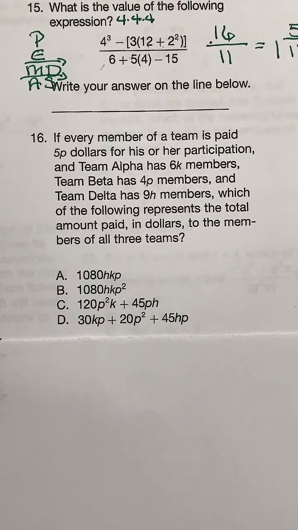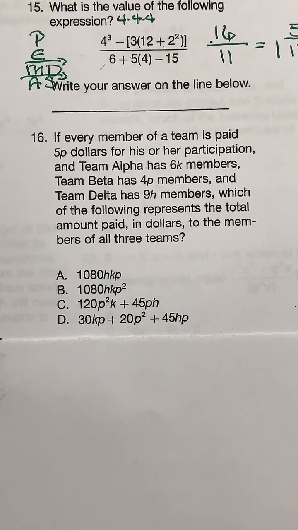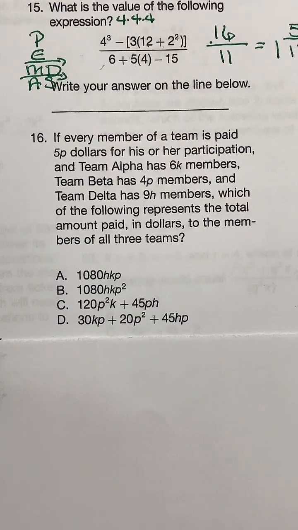Okay. So if every member of the team is paid $5 for his or her participation, and Team Alpha has 6K members, Team Beta has 4P members, and Team Delta has 9H members, which of the following represents the total amount paid in dollars to the members of all 3 teams?